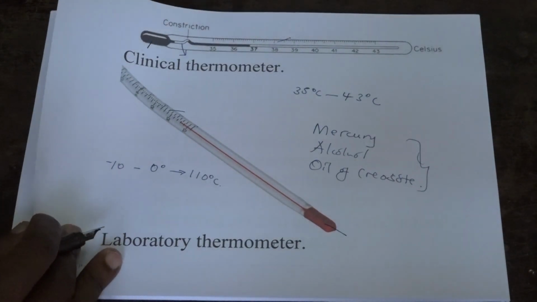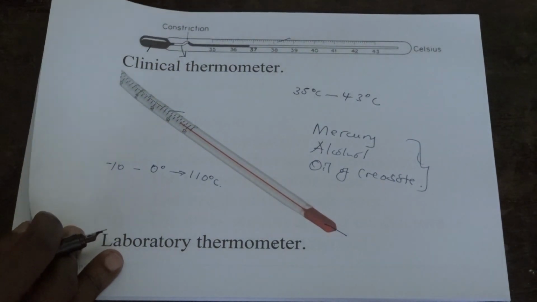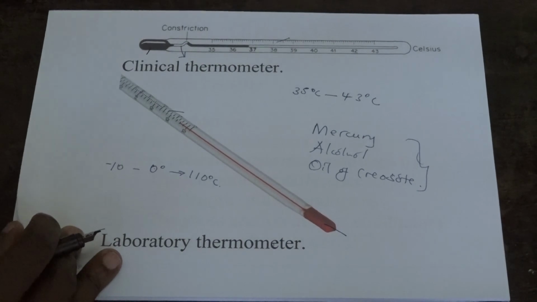This marks the end of our chapter. Therefore, we say that the chapter of heat transfer is complete.